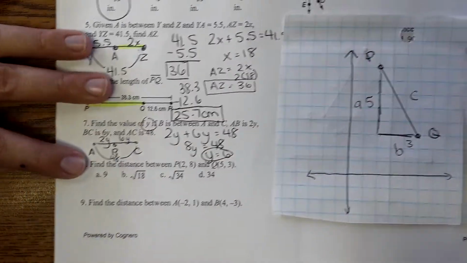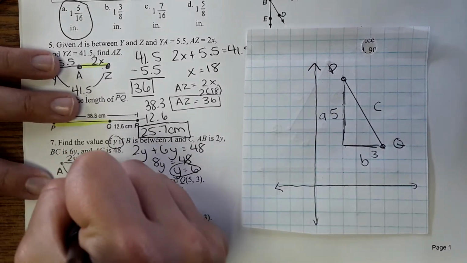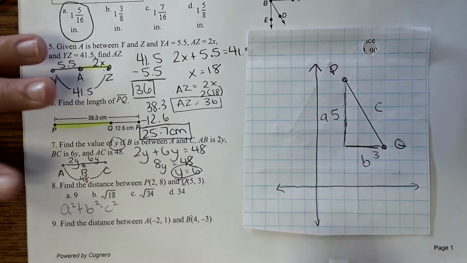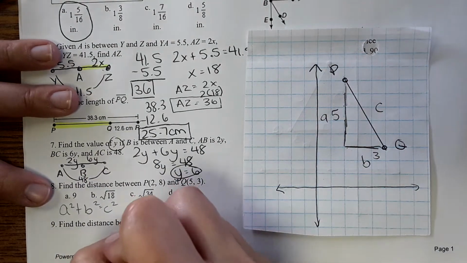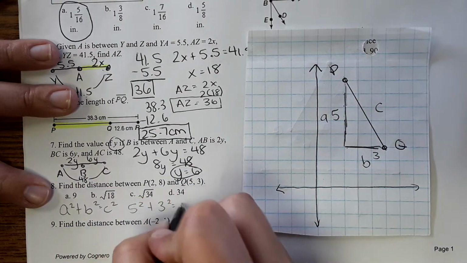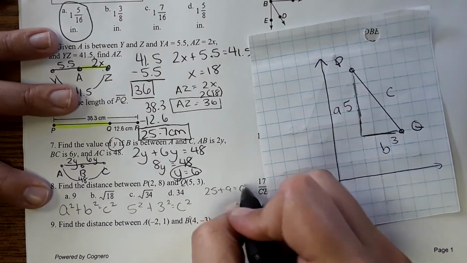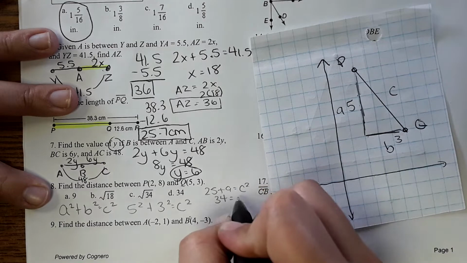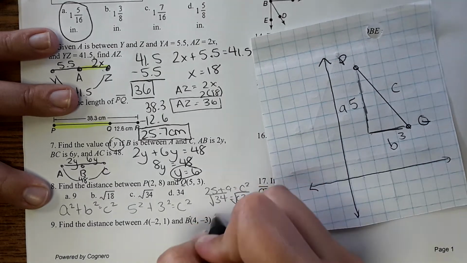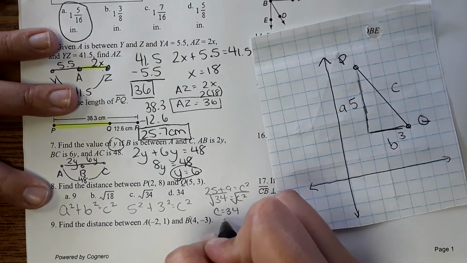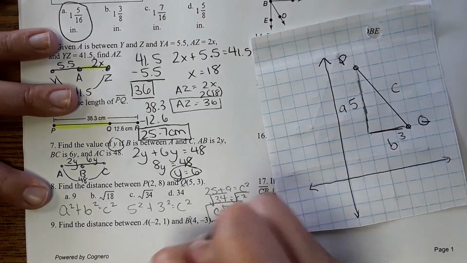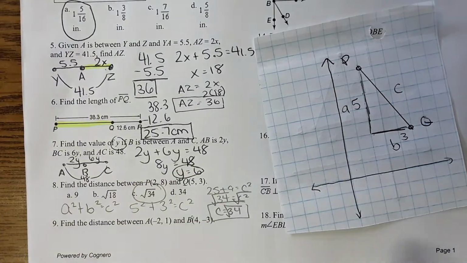So using the Pythagorean Theorem, A squared plus B squared equals C squared. We'll plug in our numbers. 5 squared plus 3 squared equals C squared. 25 plus 9 equals C squared. We get 34. Square root of both sides, and C equals square root of 34, which is in our answer choices.